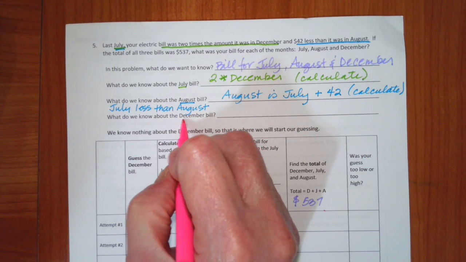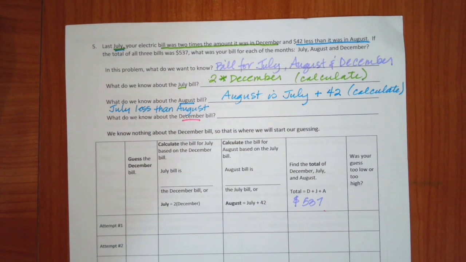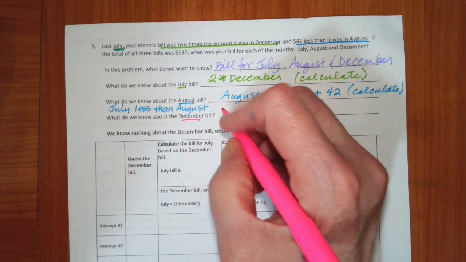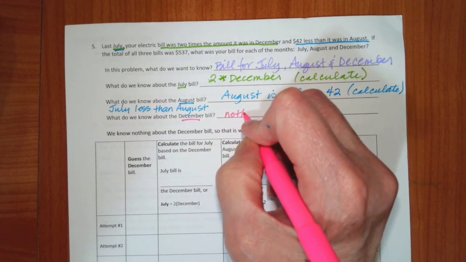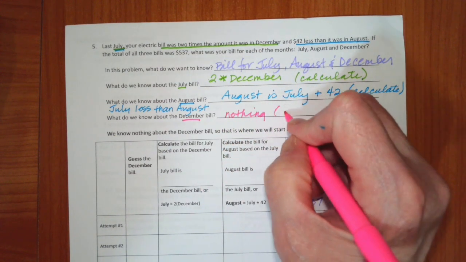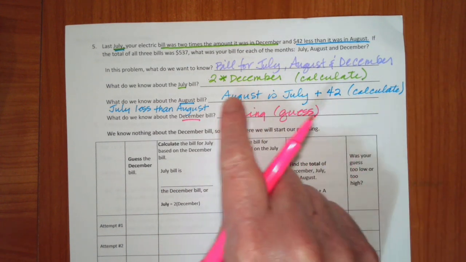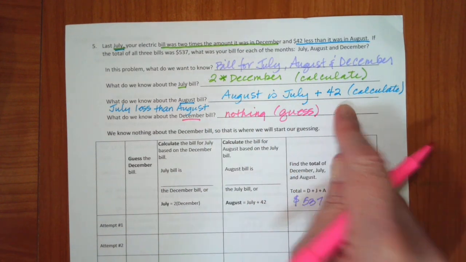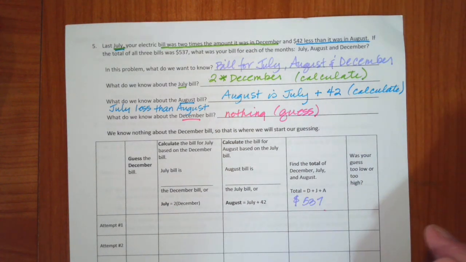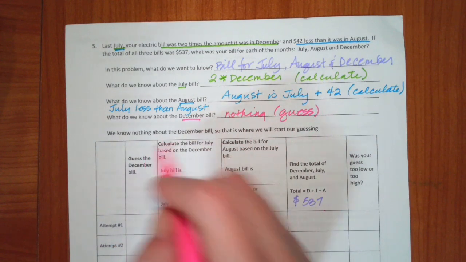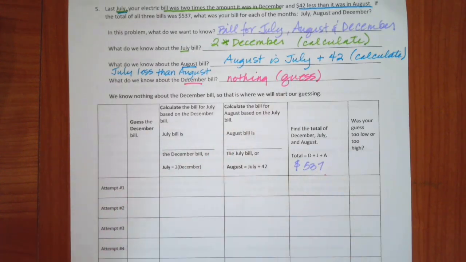So what do we know about the December bill? Nothing. So this will be my guess. And you could have done this as well. You could have said July equals August minus 42. It really doesn't matter. Okay, but our guess is going to be what we know nothing about, which is the December bill.